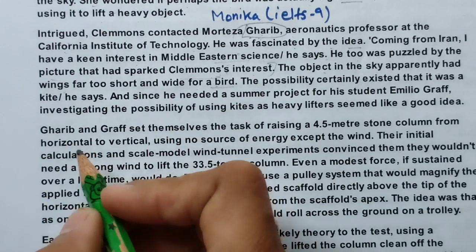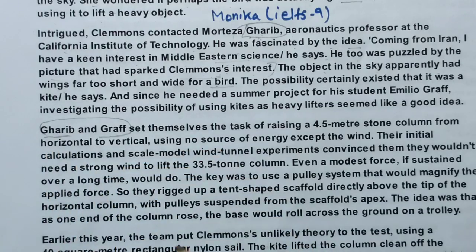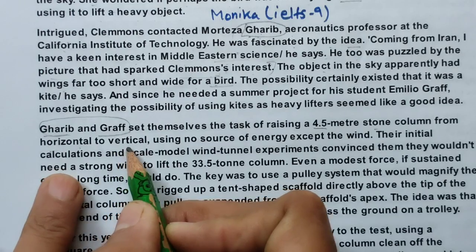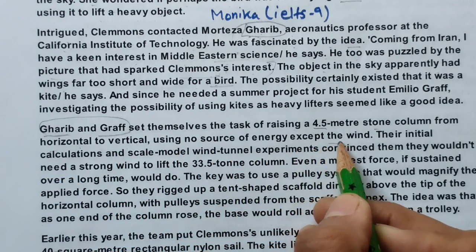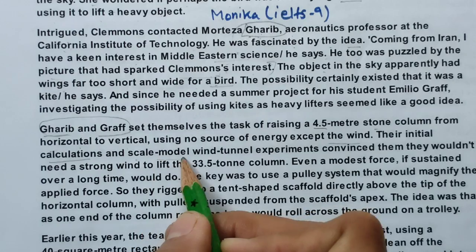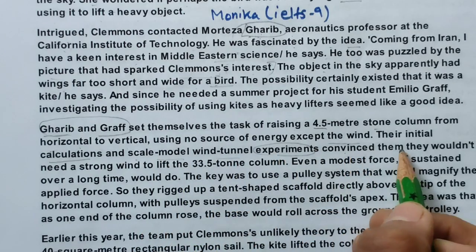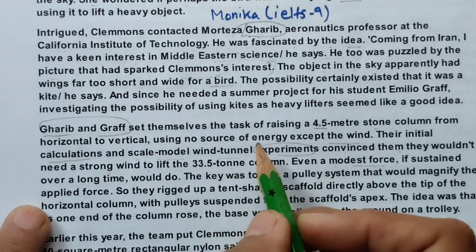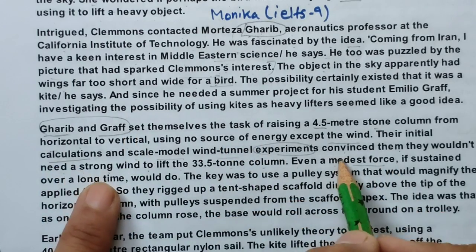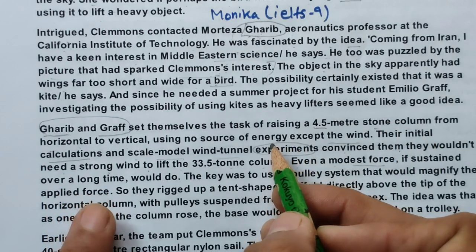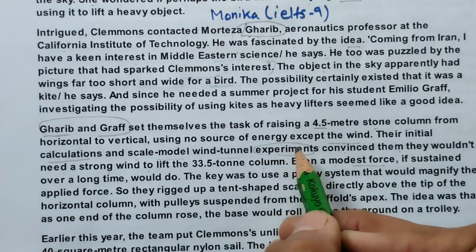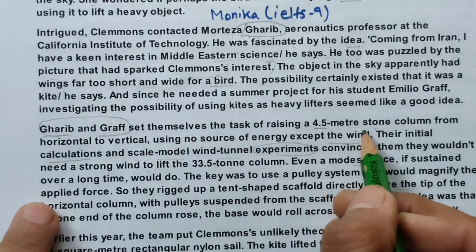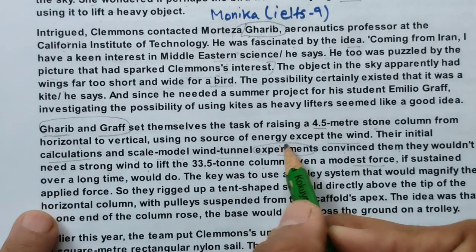In the third paragraph, the first line is saying this person's name set themselves the task of raising this stone column from horizontal to vertical using no source of energy except the wind.